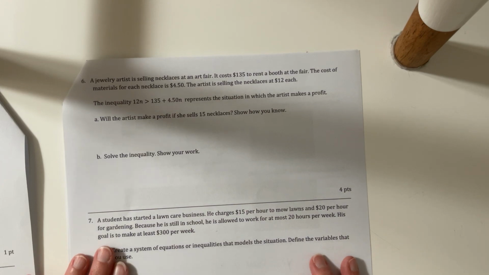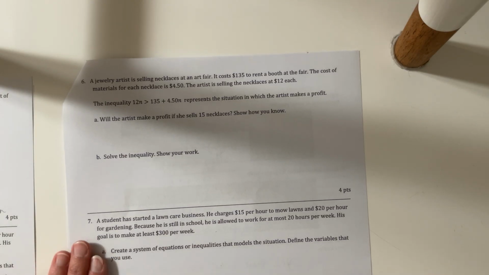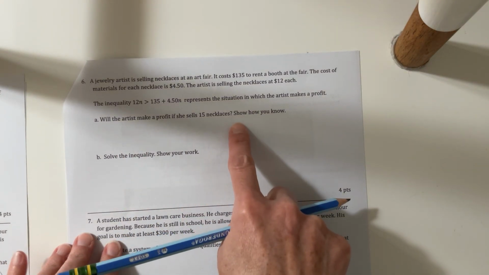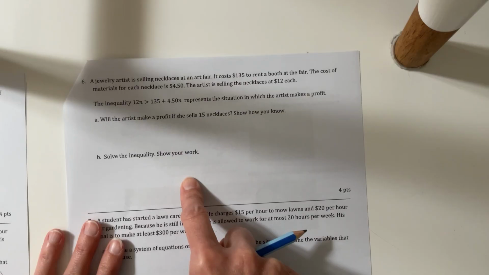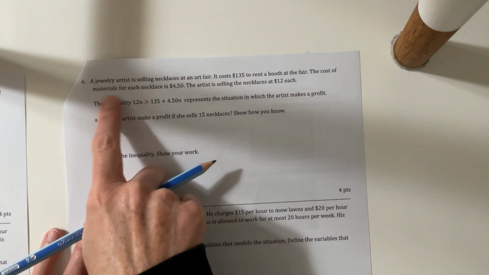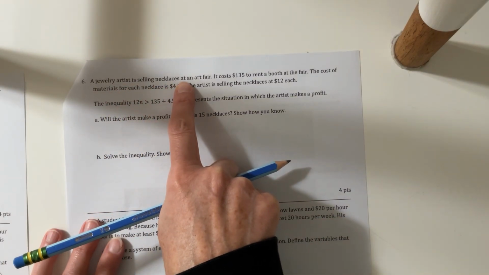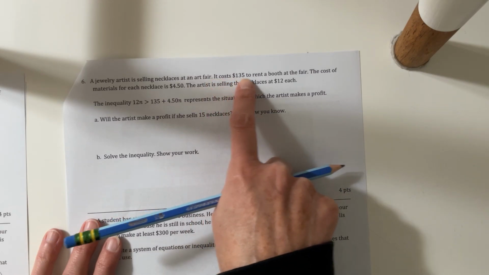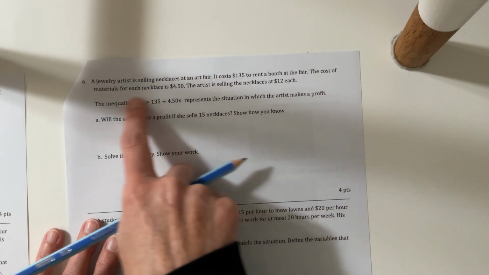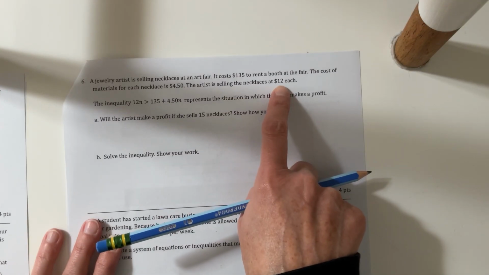Okay, over here. The biggest problem here is that some people didn't answer both questions. People answered this one and then thought that was what this was also asking, but it's actually asking something different. This one is about making jewelry for selling necklaces at an art fair. It's $135 to rent the booth. The cost of the material for each necklace is $4.50, and she's selling for $12.